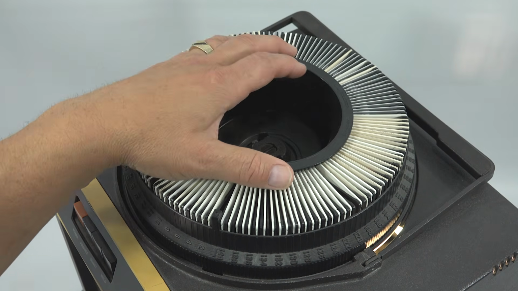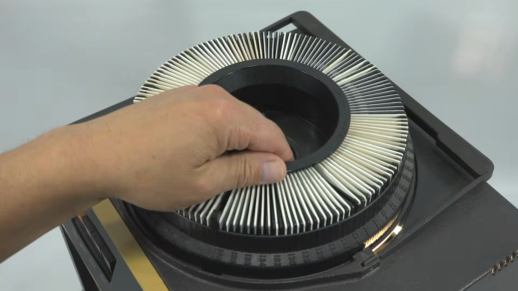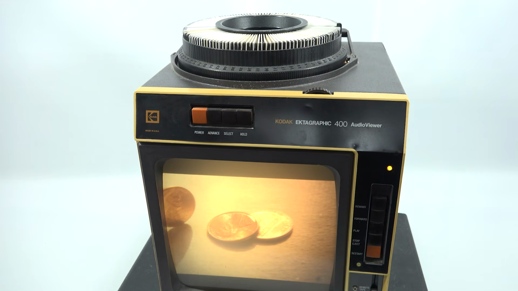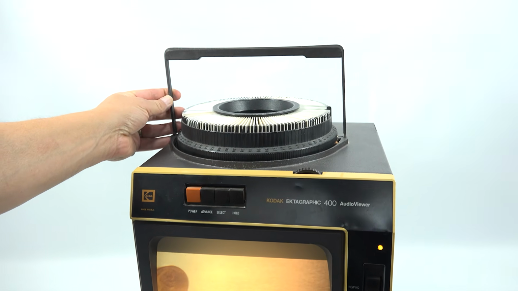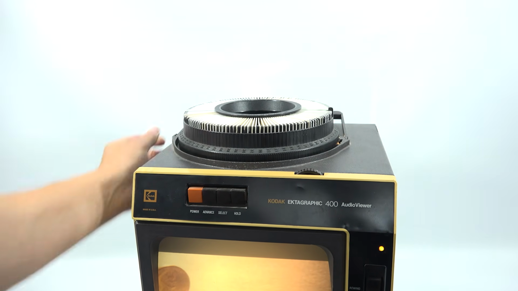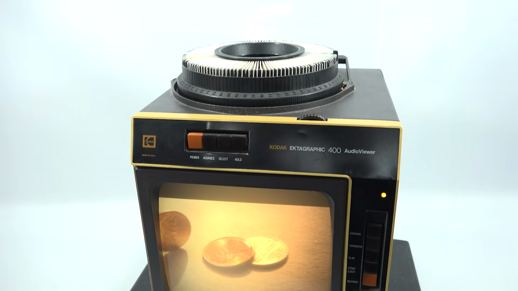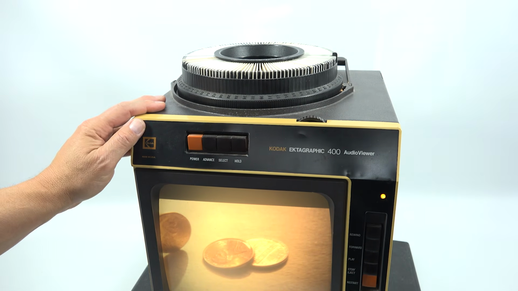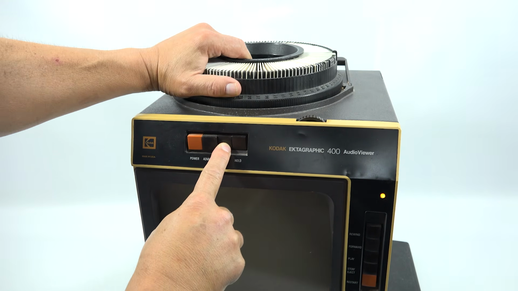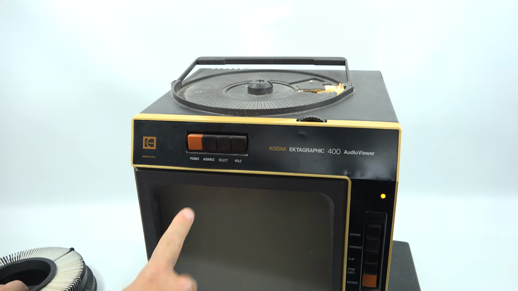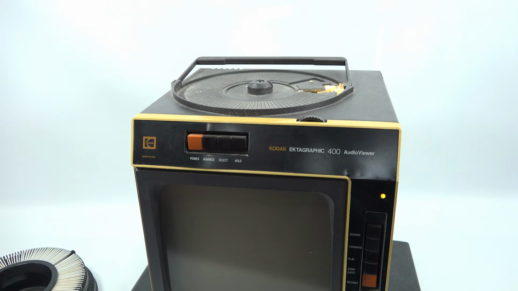All right, there you go. That is the Kodak Ektagraphic 400 audio viewer. I have shown old electronics on the channel before, especially something unique like this. Oh, did I mention there's also this handy carry handle? So if you want to take this around and have a little 35mm slide viewing, and play the music with it, you can. To take the reel out, you want to hold this so it pulls that last slide up so it's out of the projector, and then you can put another reel right on. And that is all I got to say about this one.